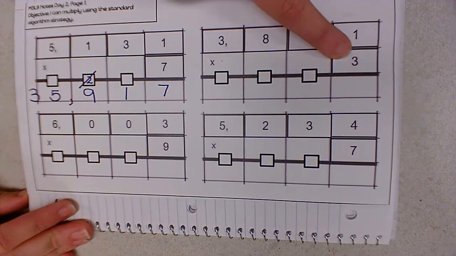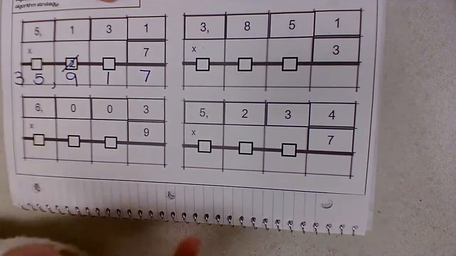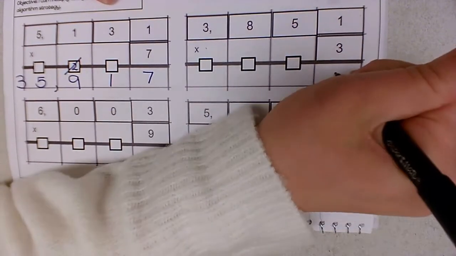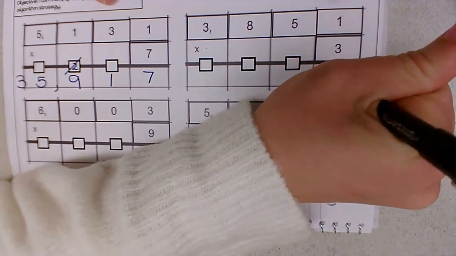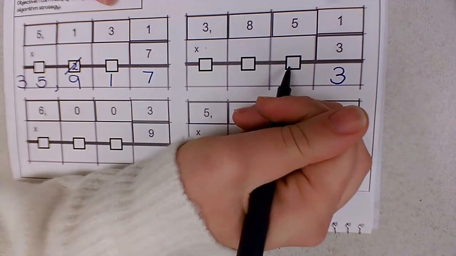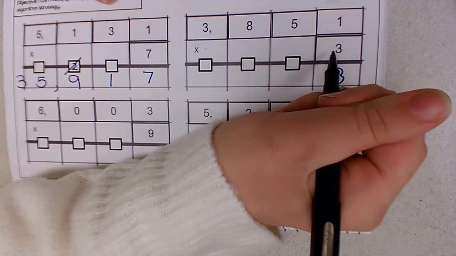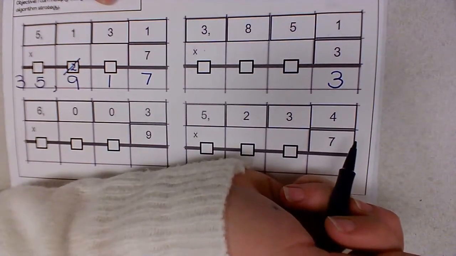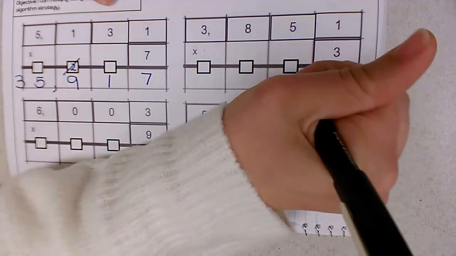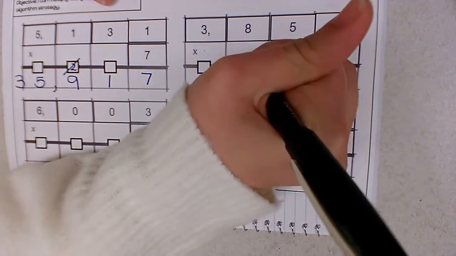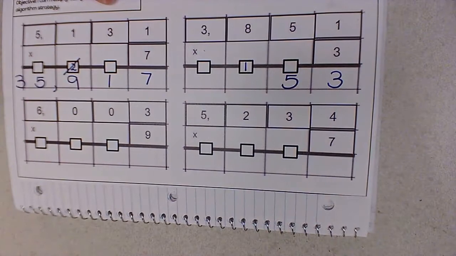Let's practice it again with 3,851 times 3. Starting with our ones place. 1 times 3 is 3. I have nothing to regroup with 3. It's just 3 ones, so I'll continue. 5 times 3 equals 15. I'm going to leave behind the 5 in 15 and regroup the number 1.